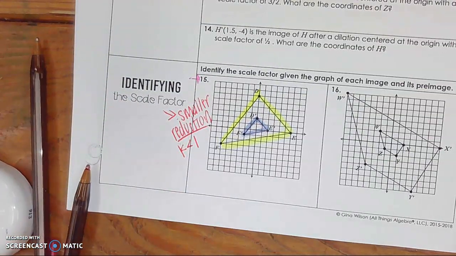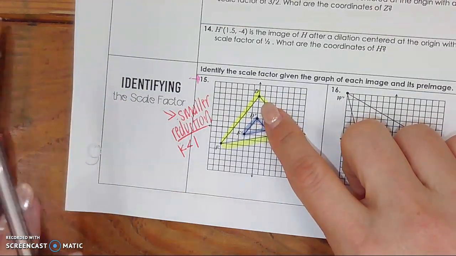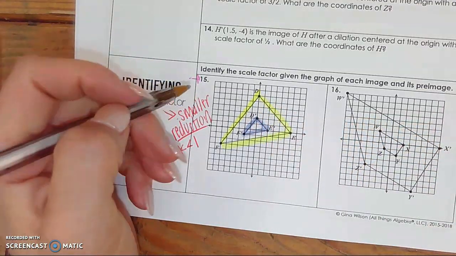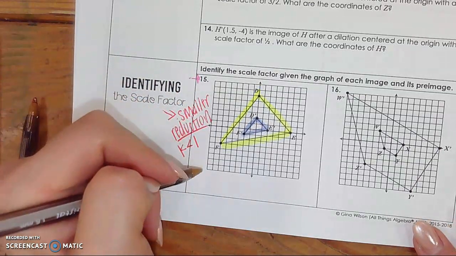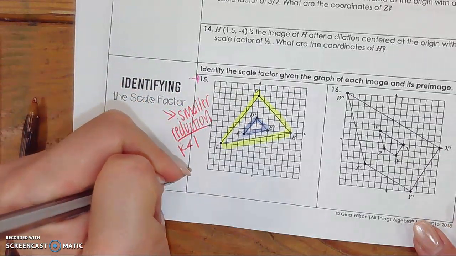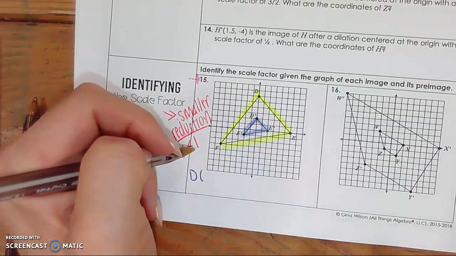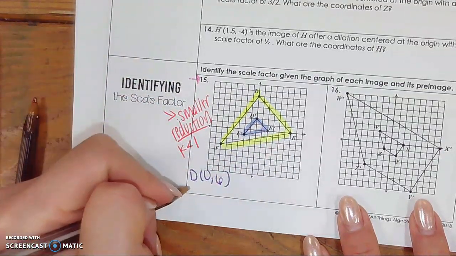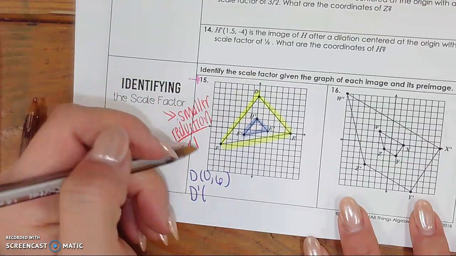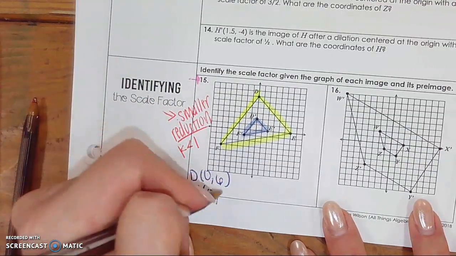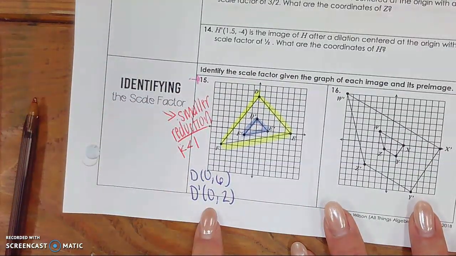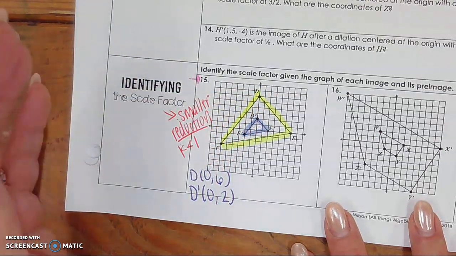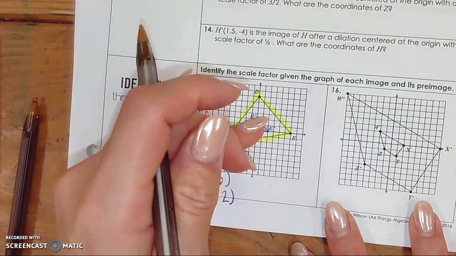Okay, you're going to compare your points. So I always try to find one that is on the axes. And in this case, I'm starting with my D. Okay, so I see that my D is over 0, but then up 6. And my D prime is over 0, but up 2. Okay, and remember, it started bigger and then got smaller.